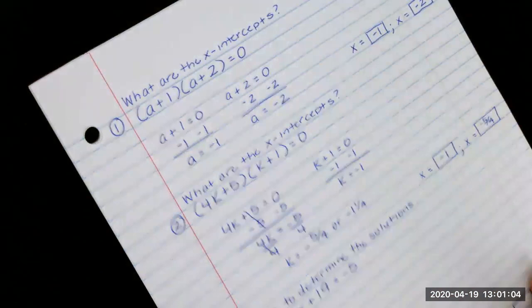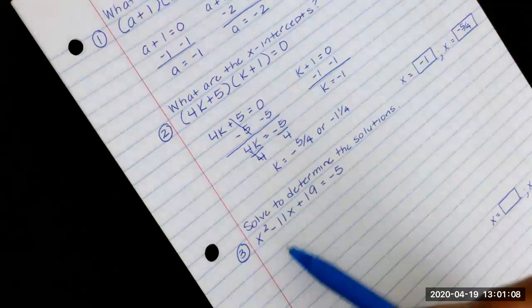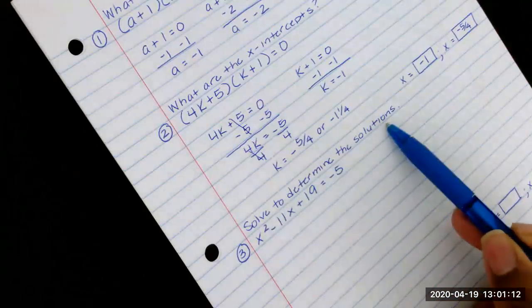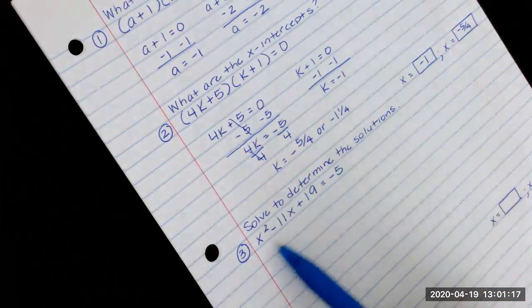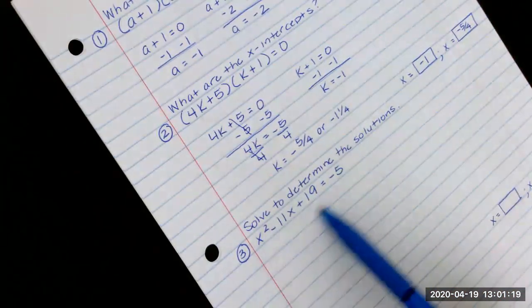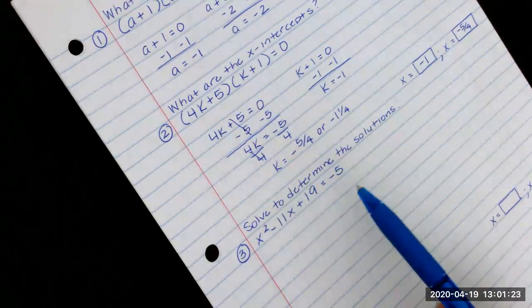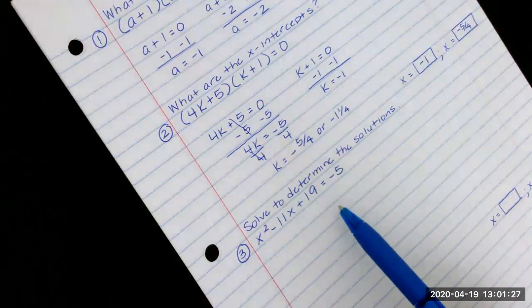All right. Now, the last problem, the directions seem like they're different, but it's asking the same thing. It says solve to determine the solutions. The solutions and the x-intercepts are the same thing. But if you notice in this quadratic equation here, they did not factor it. So yes, we do have to go back to factoring, which was what we did before we left for online learning.